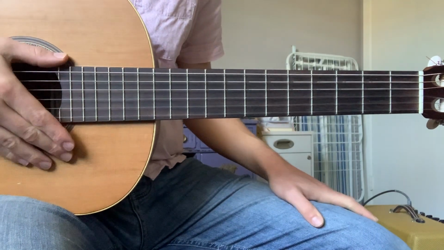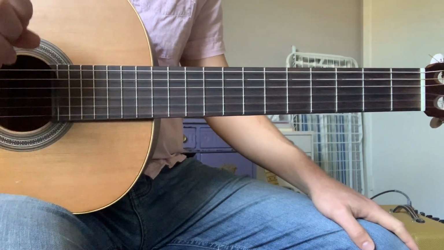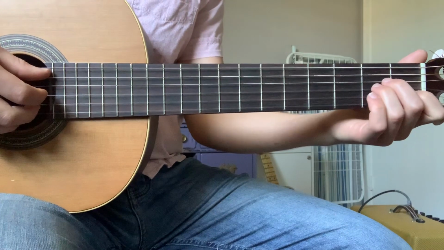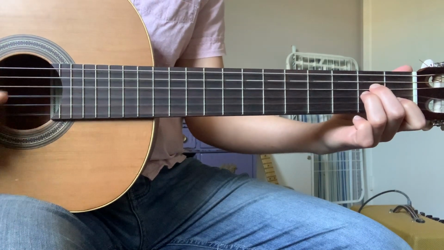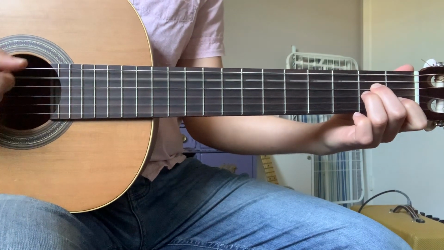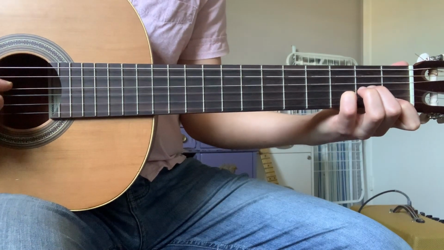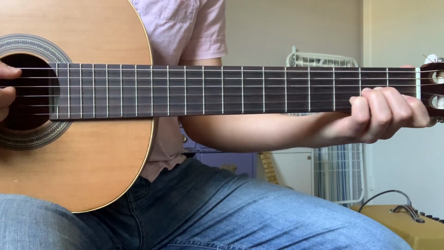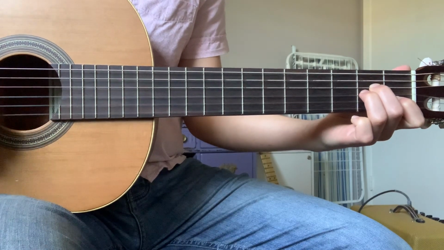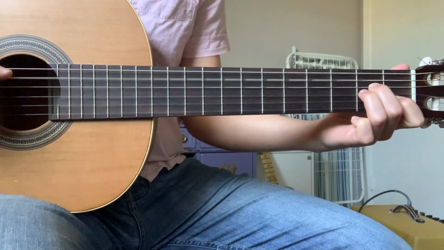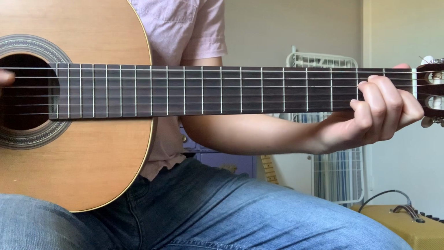I'm going to play that again, and this time I'm going to use the chord numbers instead. So we have minor 1, minor 4, minor 1, major 5.